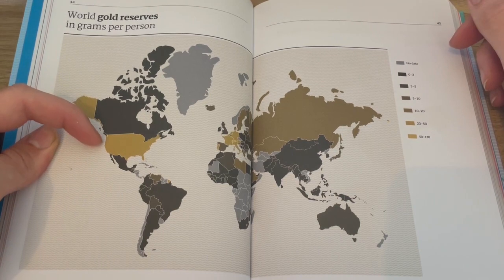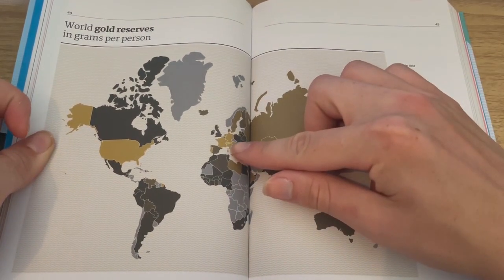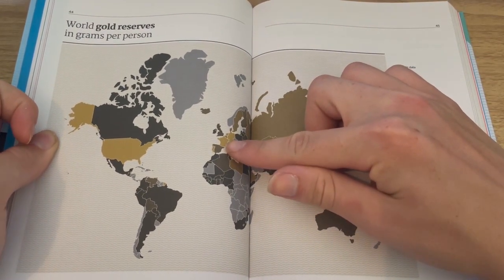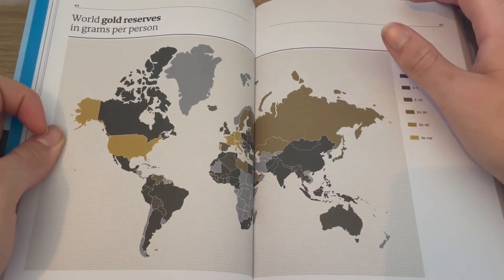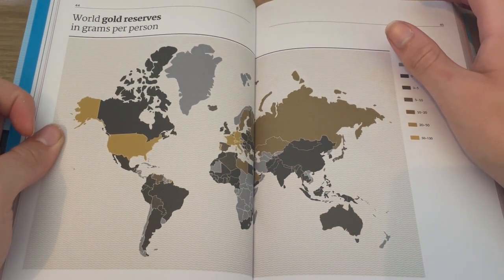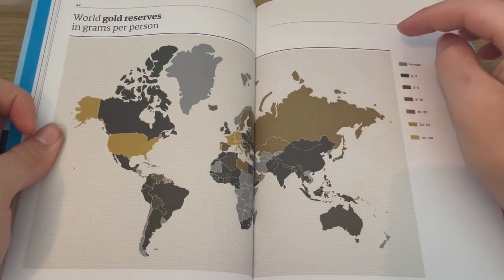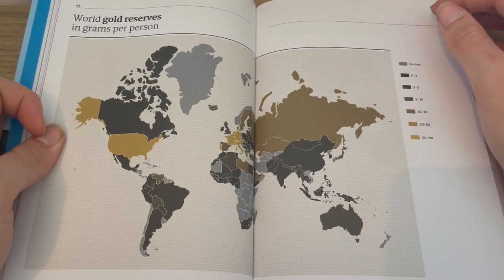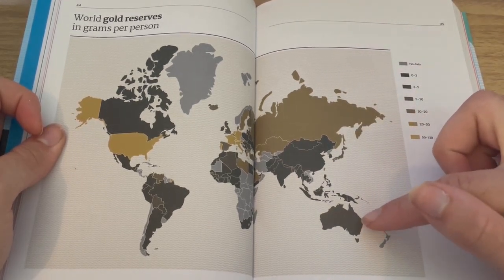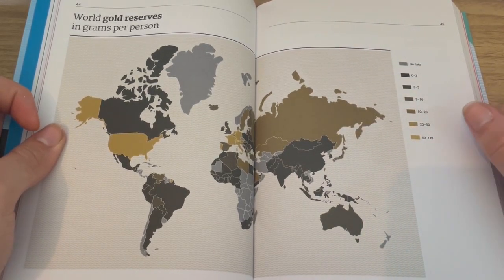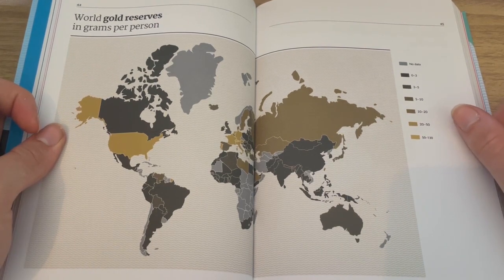So the US and parts of Central and Western Europe here seem to have a greater proportion of grams per person. Russia is sort of goldish. I think that's 10 to 20 grams per person. Australia, just proving what I said, completely wrong. But I guess maybe they export most of it, so I'm not sure.